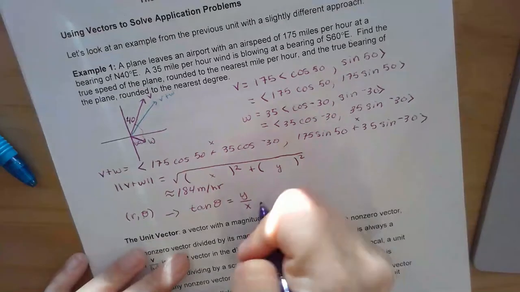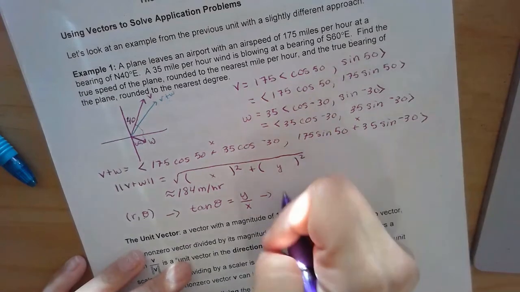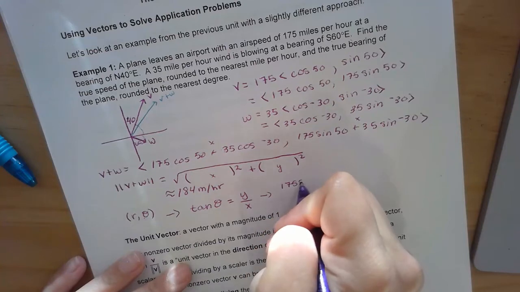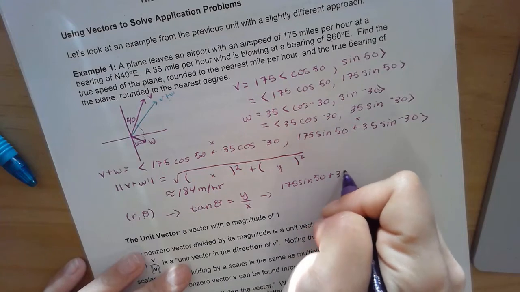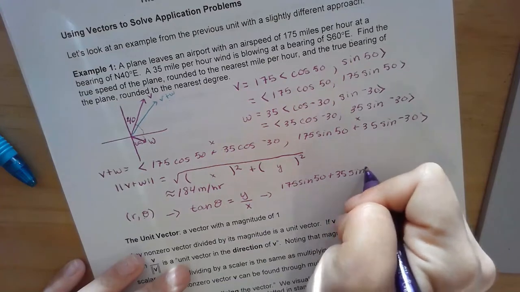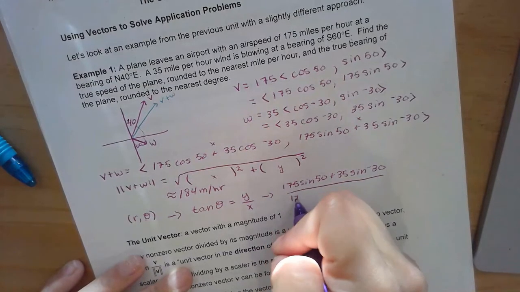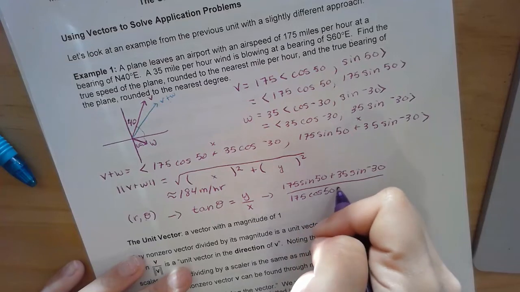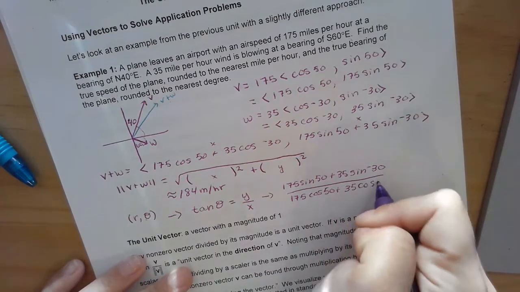So again, if I were to put this in, we would actually be doing the inverse tangent of 175 sine 50 plus 35 sine negative 30 all over 175 cosine 50 plus 35 cosine negative 30.